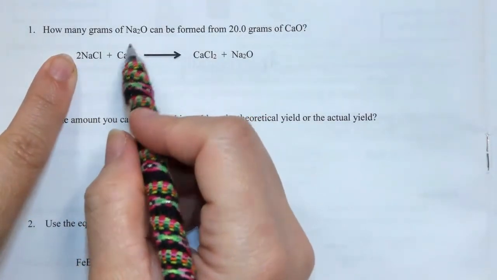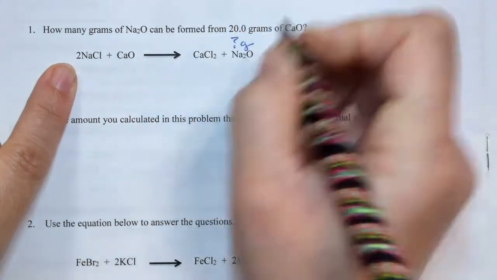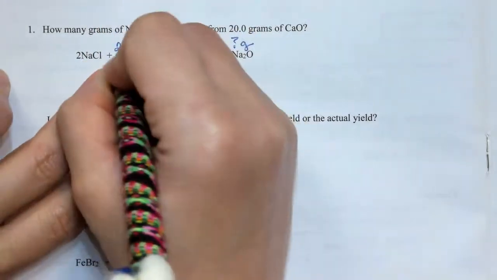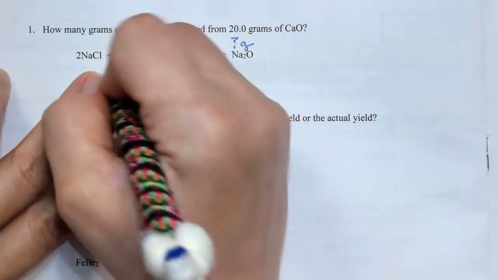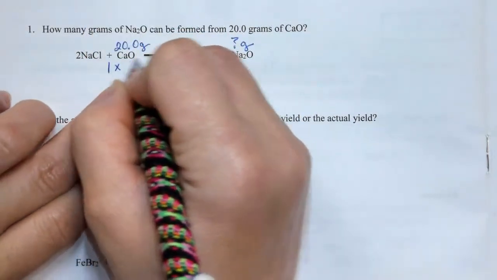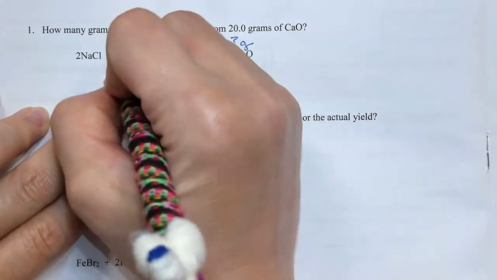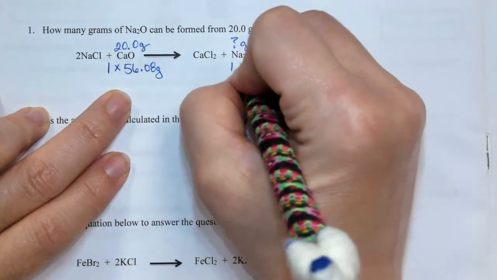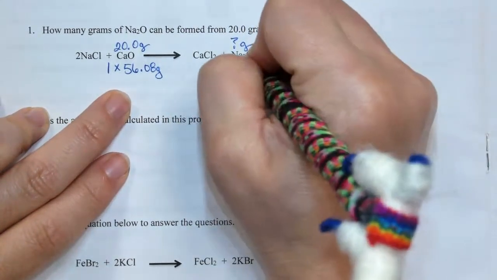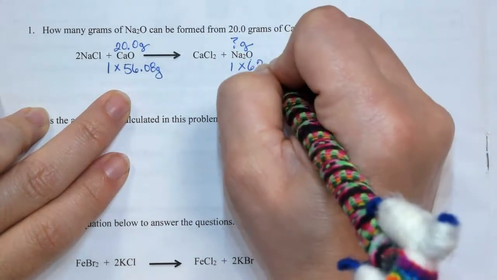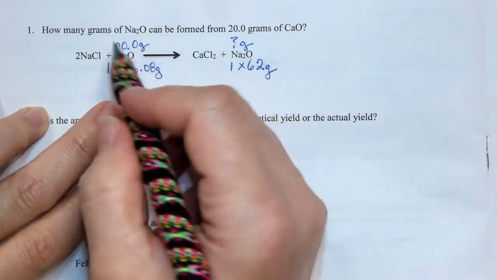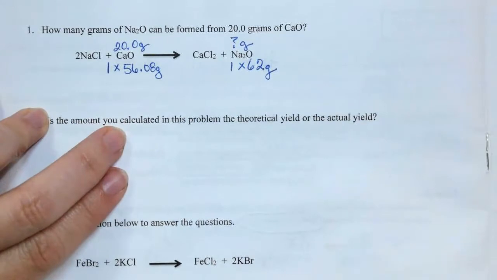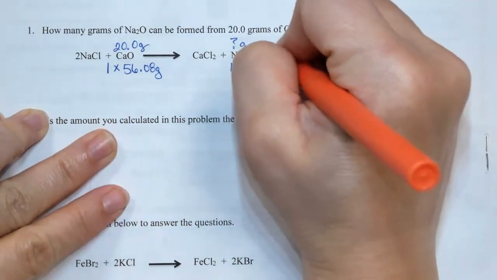How many grams of sodium oxide can be formed from 20.0 grams of calcium oxide? So below it, I want to put the coefficient times the mass, 56.08 grams. And then over here, the coefficient times the mass of roughly 62 grams. I did round that off here. And so what I'm trying to determine is when I get this answer, that answer is going to be a theoretical yield.